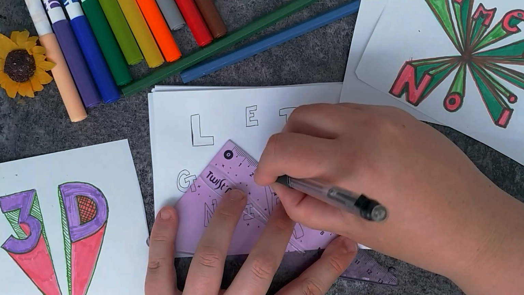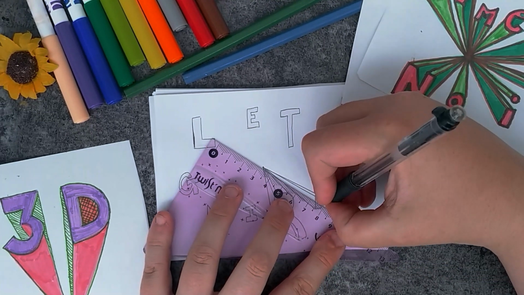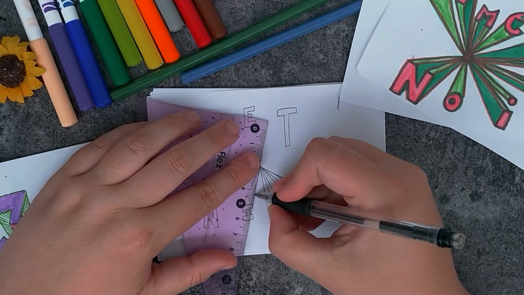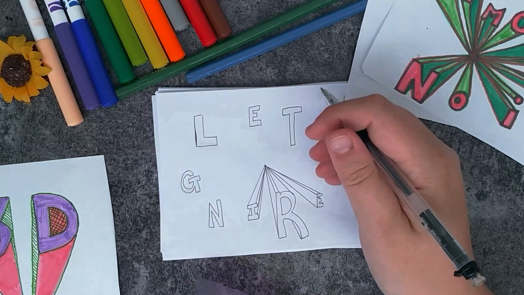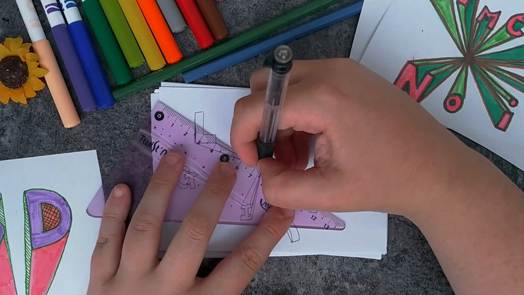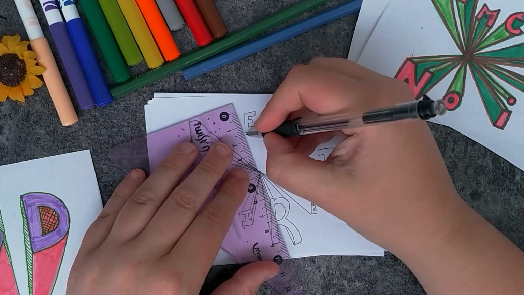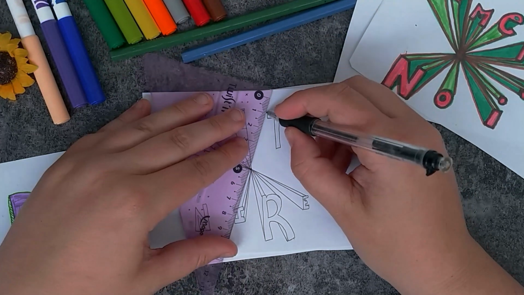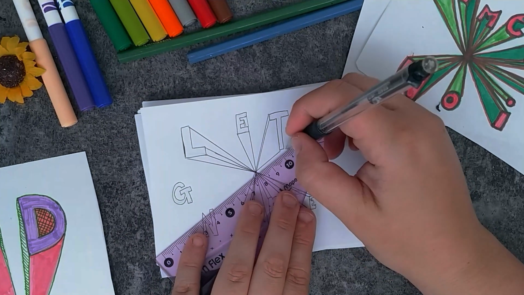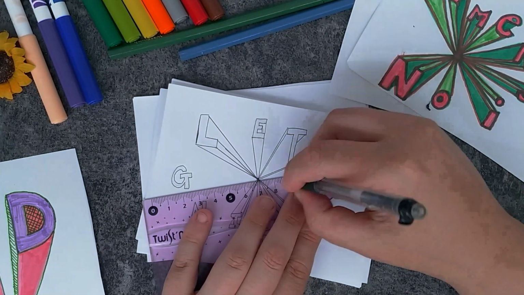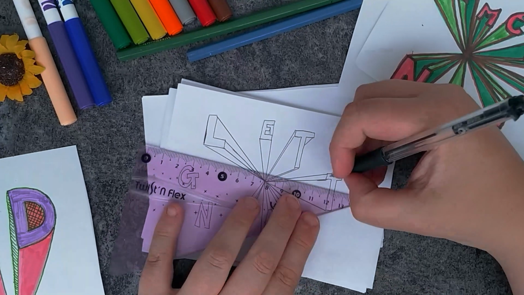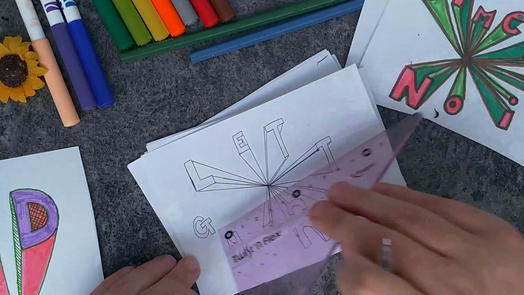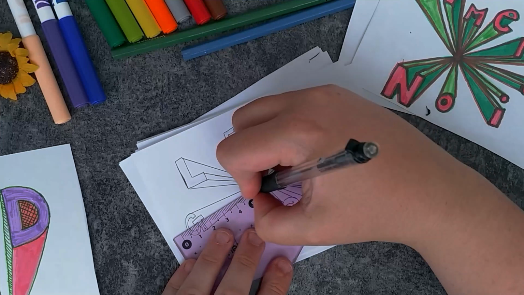So now that I have the letters in, it takes a little bit of time, but I'm going to start with the parts of the letter that are closest to the point, and then go to the parts of the letters that are furthest away, making sure that I don't go over the drawings that I already have, so that it looks like those parts fall behind the letter. And I'm just continuing to do that for all of the letters that are there. It takes a little bit of time.